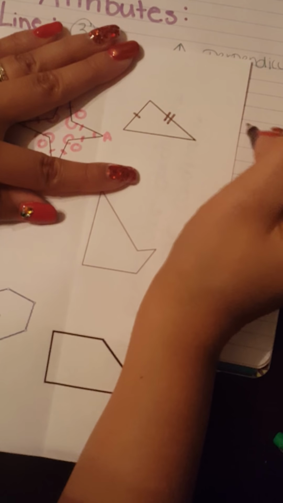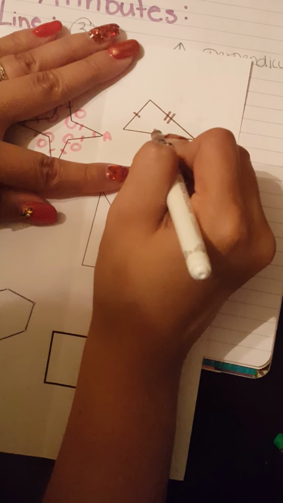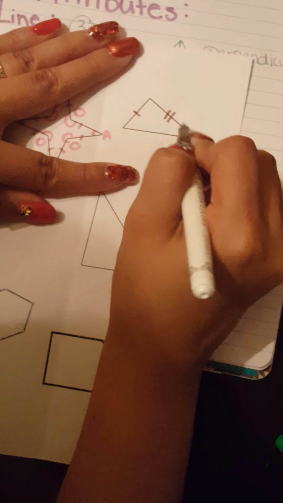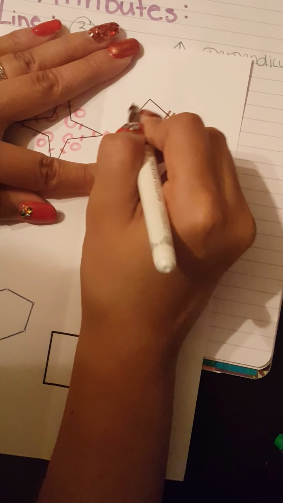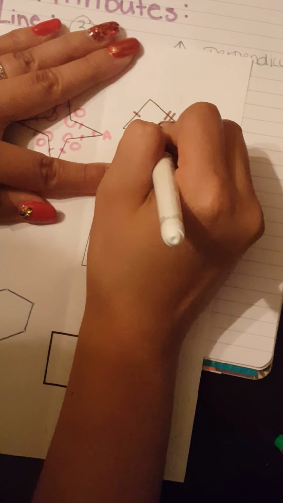I'm going to put 2 because I can't put 1 because it's not the same size as this one. Now let's look at this one. Is this side the same as that one? No, so I can't put 1 tick mark. Is this side the same as this one? No, this one's just a little bit bigger, so I can't put 2 tick marks on it because it doesn't have the same amount as that one. It gets its own number of tick marks because it doesn't have the same as the other ones.